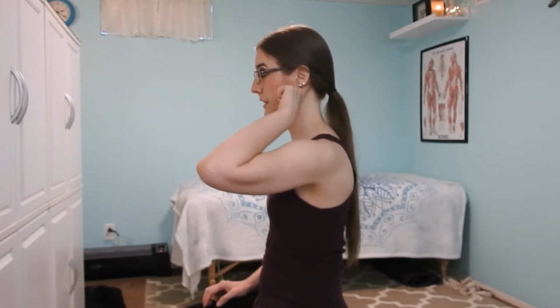So today I want to talk to you about your Levator Scapula. I want to give you a little information first so you can understand where it's located and its action. The origin, where it starts, is at the transverse processes of your cervical vertebrae, C1 through C4.